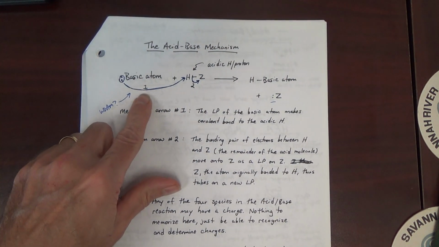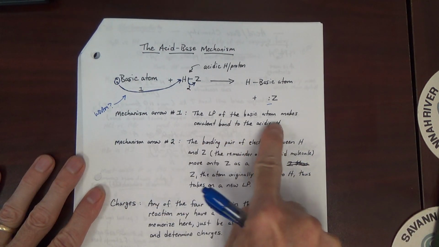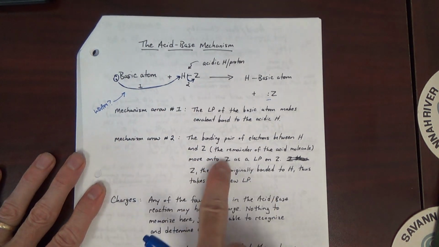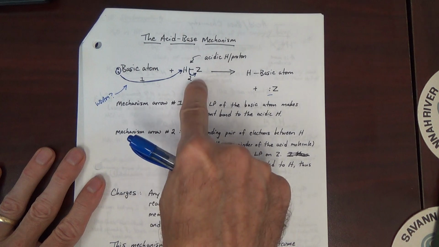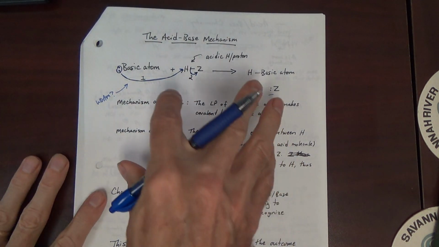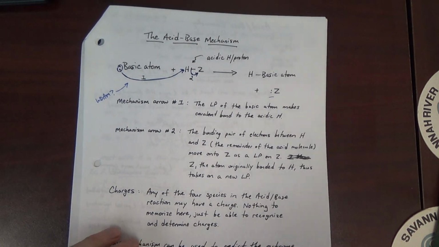What does this arrow mean? Well, right here I'm telling you what it means. What does that arrow mean? Well, right there. You need to know what every arrow means whenever you use one. Very important part of learning organic chemistry. Trust me.